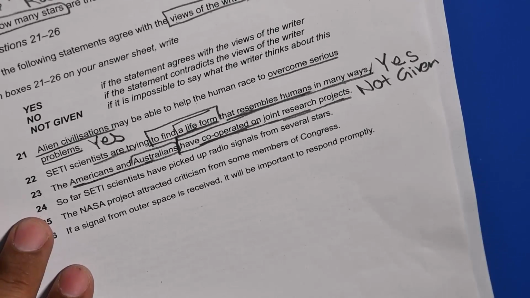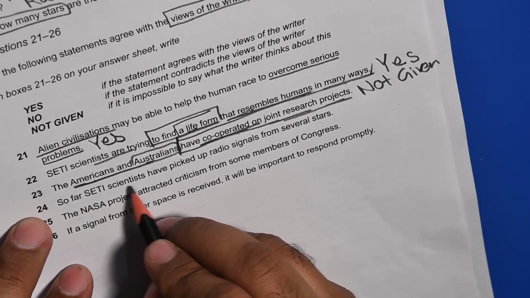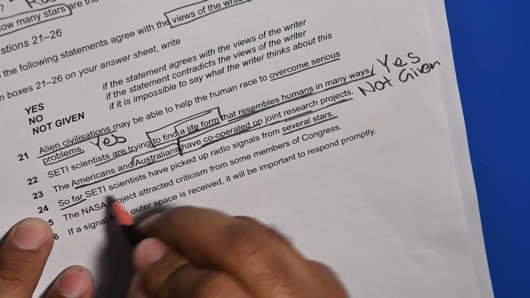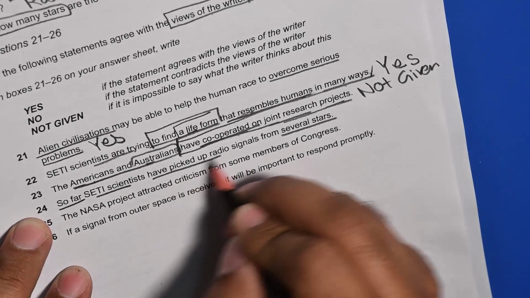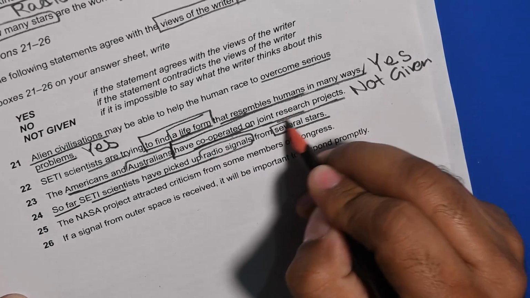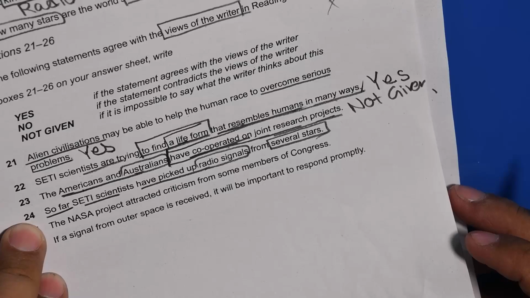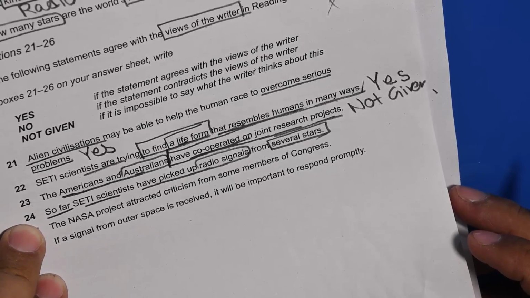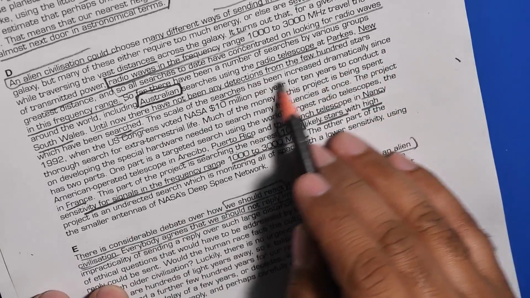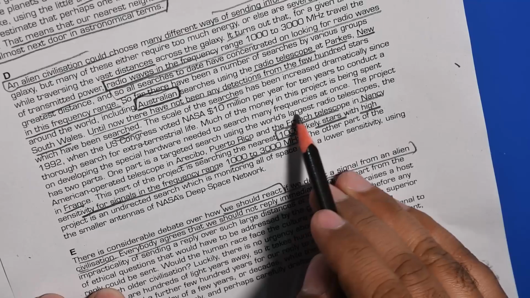Alright, let's go on. Now we've got question number 24. So far SETI scientists have picked up radio signals from several stars. Radio signals is one word we need to look for, from several stars. If they've picked up radio signals from several stars, then it is yes. If they haven't picked up from several stars, just a few stars, then no, otherwise not given. Alright, we were here at Australian, and they've picked up radio signals from several stars, and telescope.